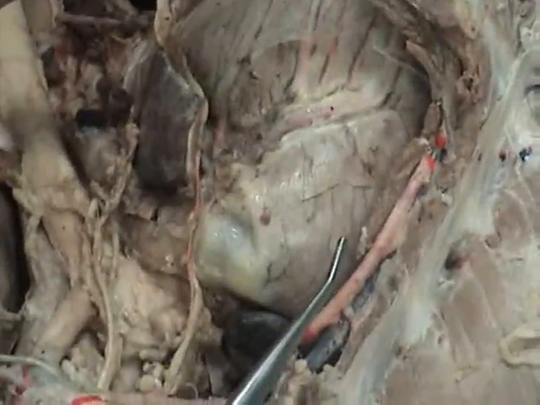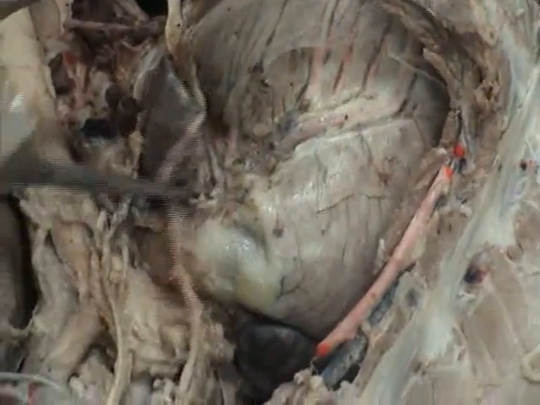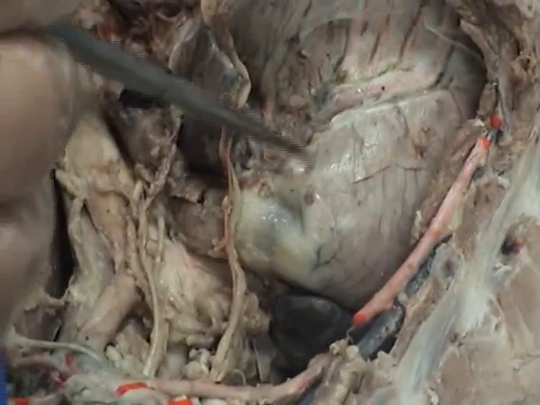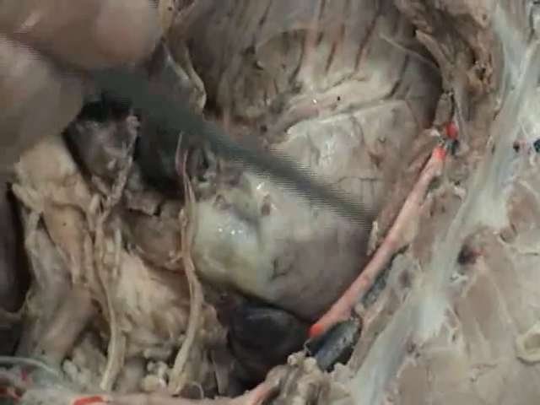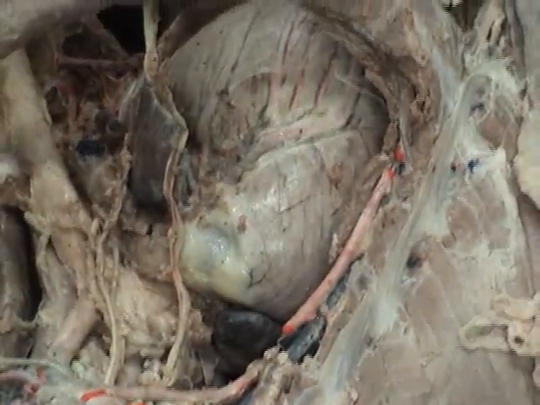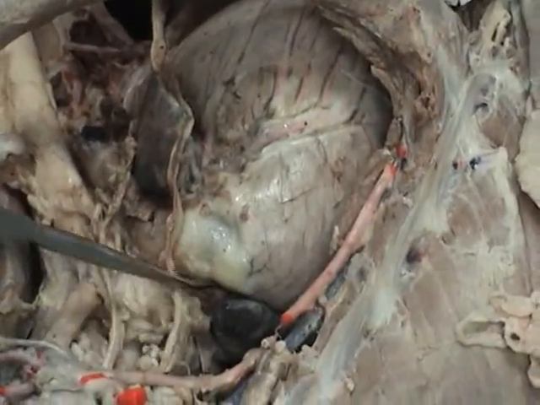Okay, so the conus arteriosus is just this area on the right ventricle. It's like this whole area right above the pulmonary trunk. The right atria, this is part of the right atria.